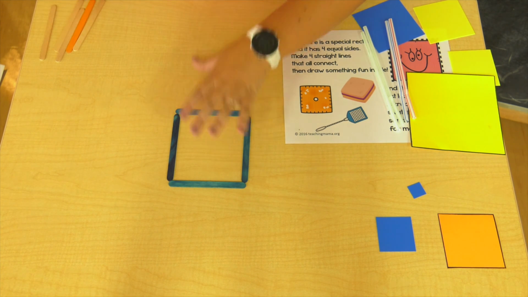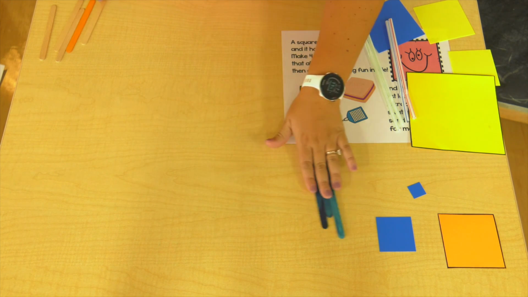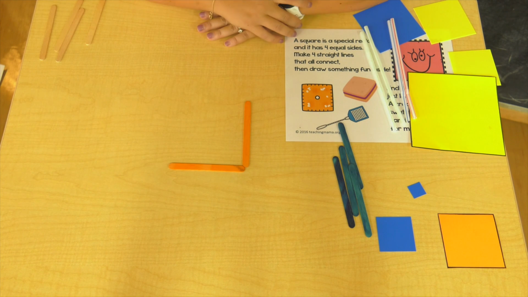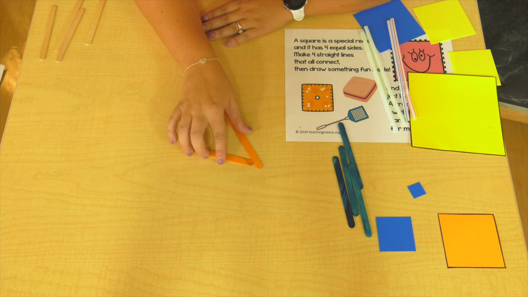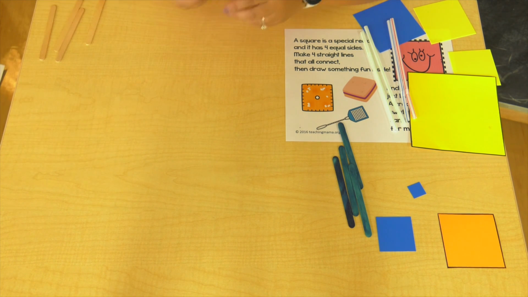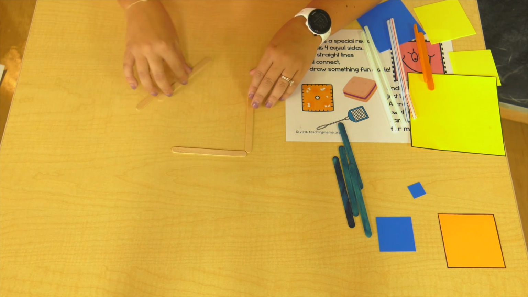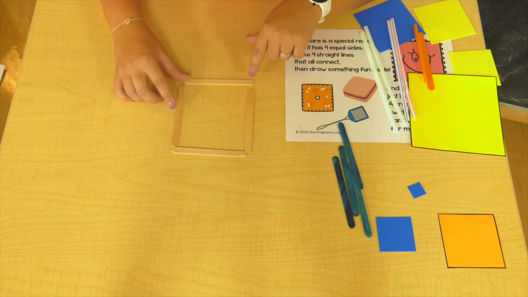Can I do it with my 2 orange popsicle sticks? Uh-oh, I only have 2 sides. So this is not a square. I have to have 4 things that are the same length to be able to make a square.